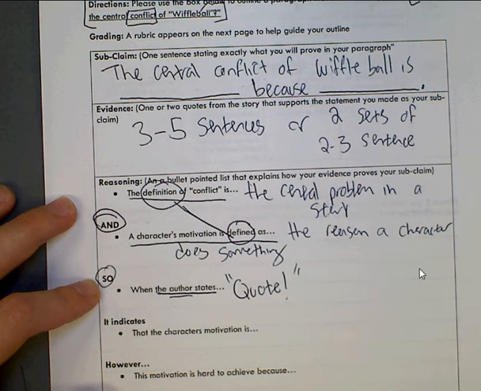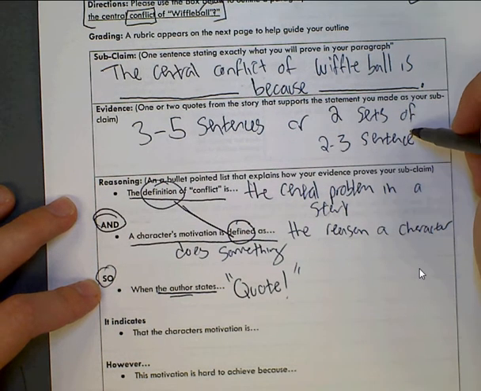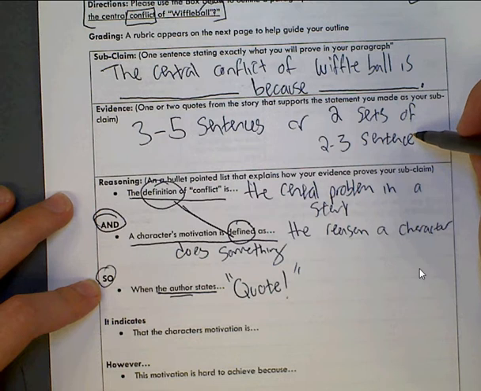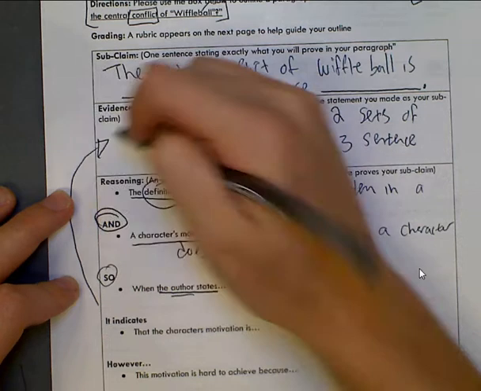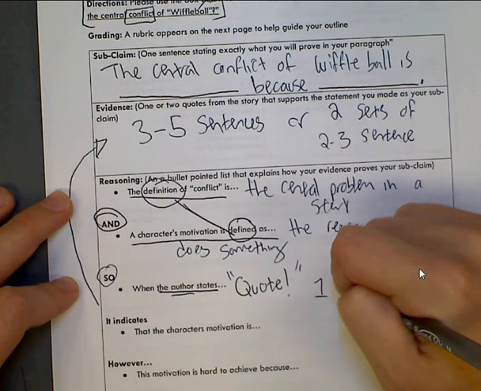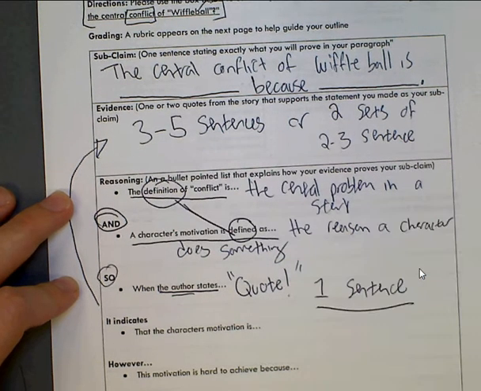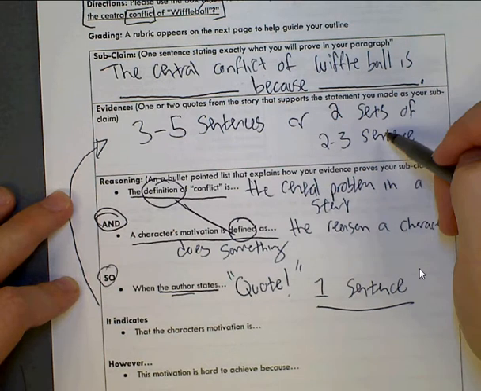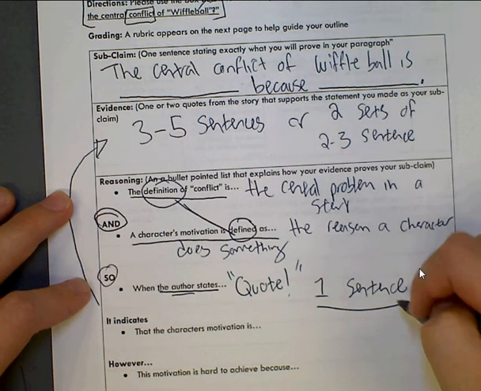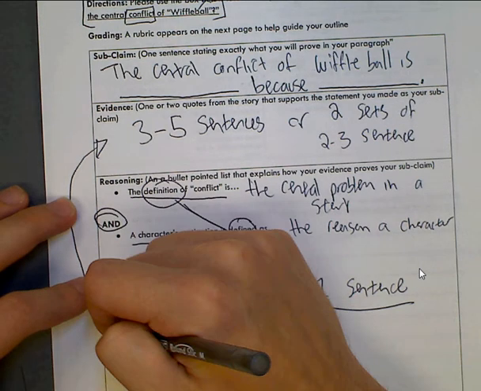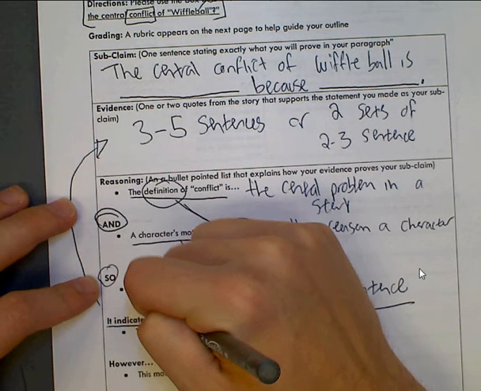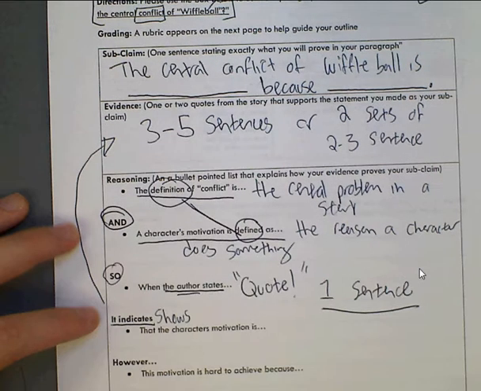I'm telling you though, the trick here is the reason you start off with 3 to 5 sentences in the big evidence piece is so that when you say the author states, you can come up here and choose 1 sentence or less from this big quote. Because the idea is, if you give me just one sentence, you're saying, this is exactly where I need you to focus right now. This sentence is the one I'm talking about. Because you're going to say, when the author states, it indicates, which is really just a fancy way of saying shows. So it shows us that the character's motivation is.